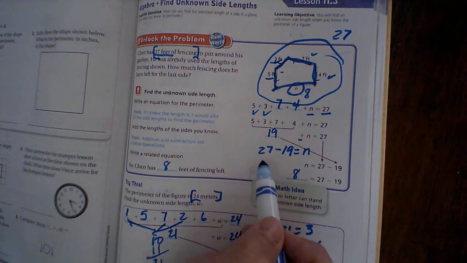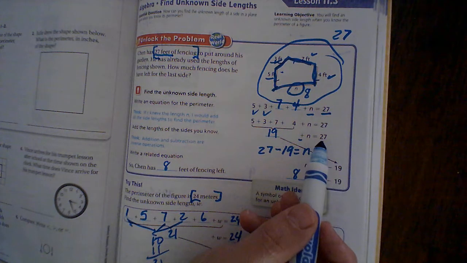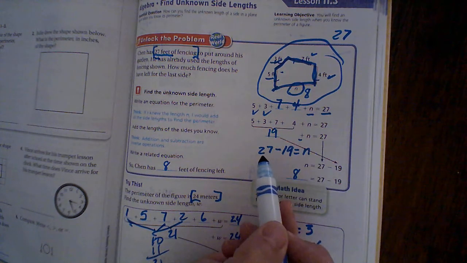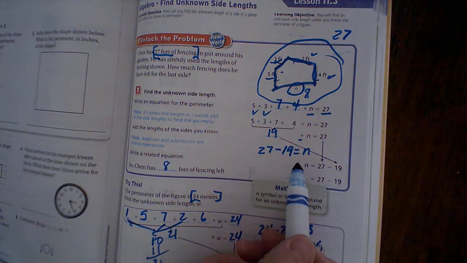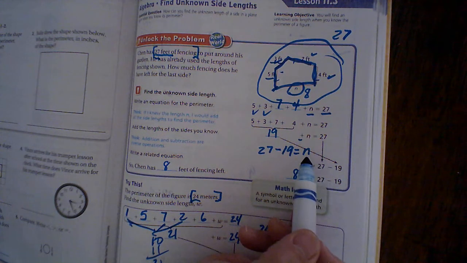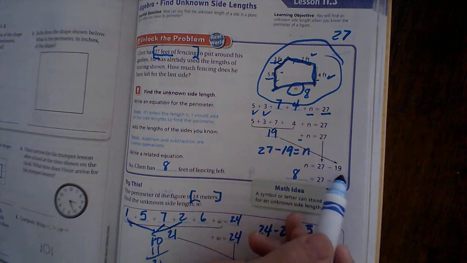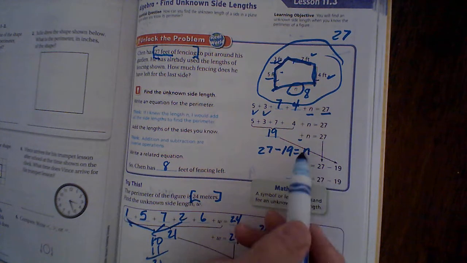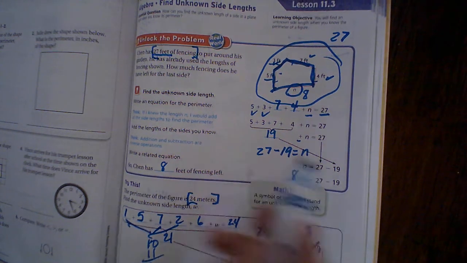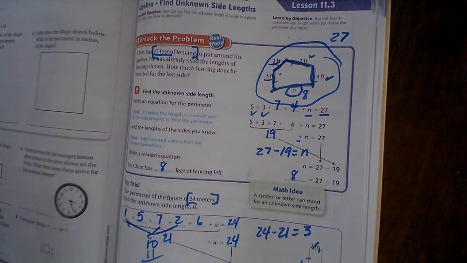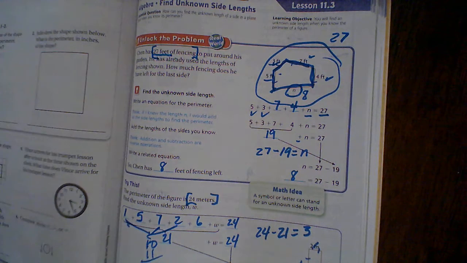So I have 27. There's my big papa. My big papa is at the beginning when I subtract. 27 minus 19 equals our unknown side. Okay, so I have n equals 27 minus 19. You know what? This is the same thing as this. It's just that both sides of the equation equal the same thing. Okay, it doesn't matter what side the problem is on. If it's on either side of the equal sign, it really doesn't matter. It equals the same thing.